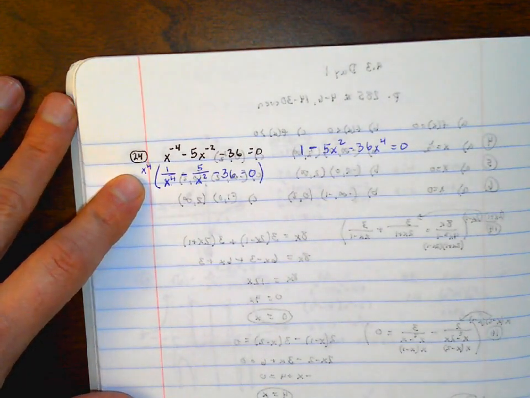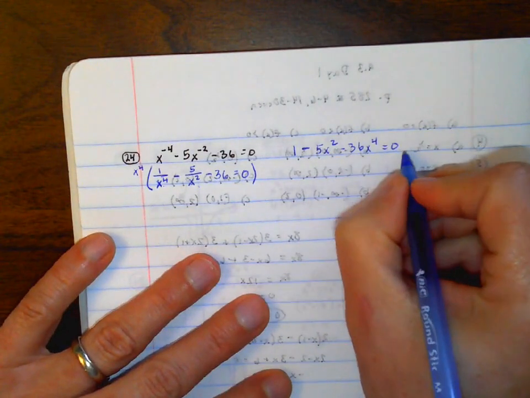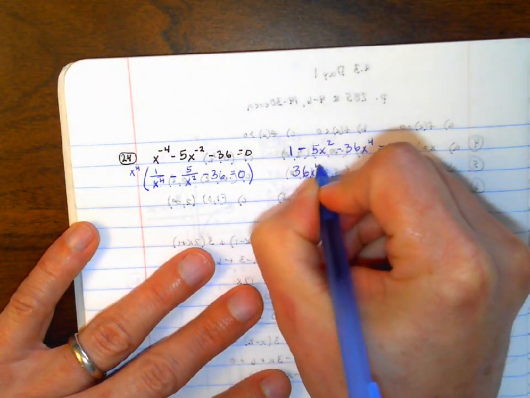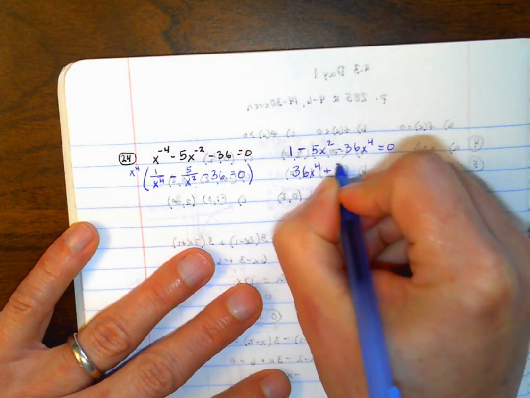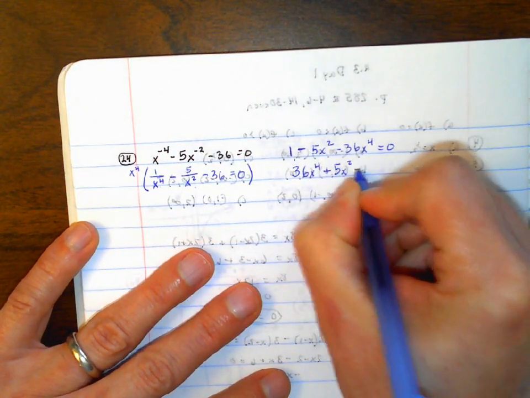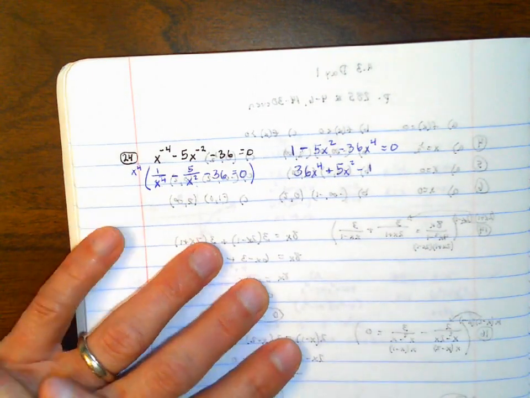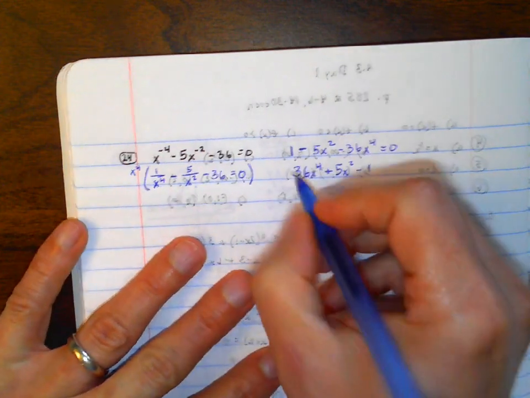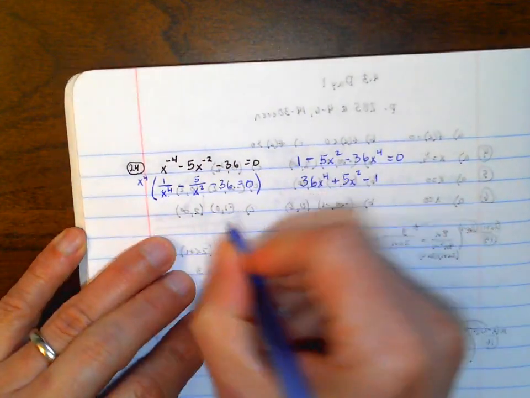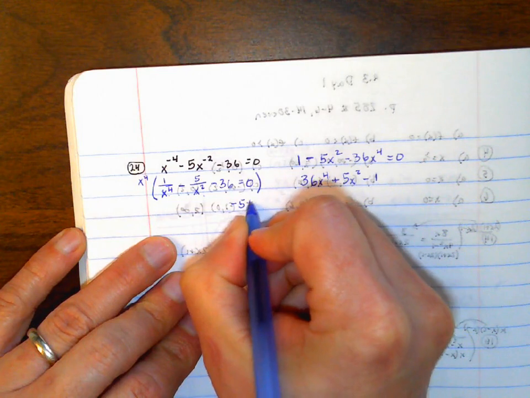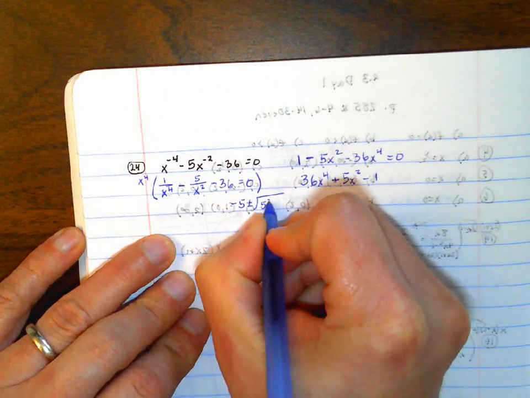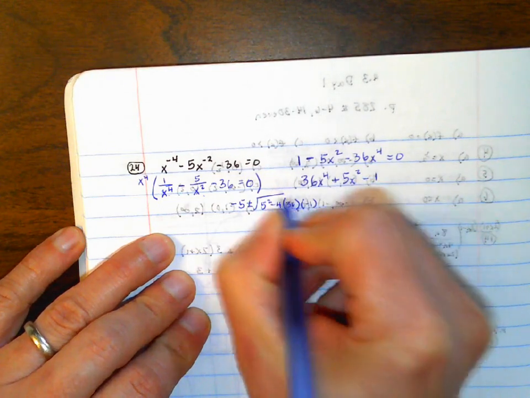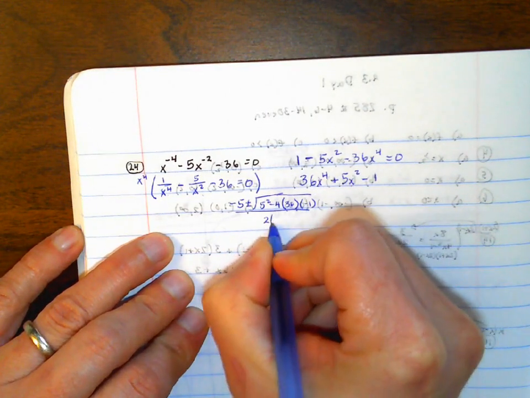Now if we get it in the right form, say I take this over the other side or just multiply it all by negative 1, that makes 36x to the 4th plus 5x squared minus 1. And that's not going to factor, so once again, quadratic formula. So negative 5 plus or minus the square root of 5 squared minus 4 times 36 times negative 1, over 2 times 36.